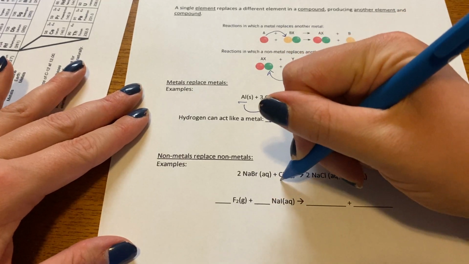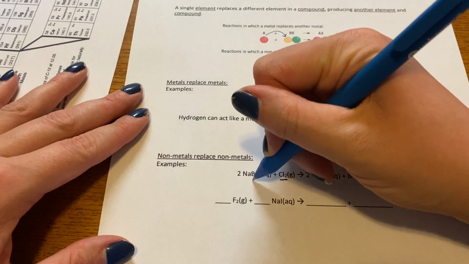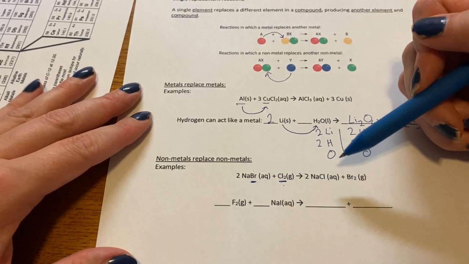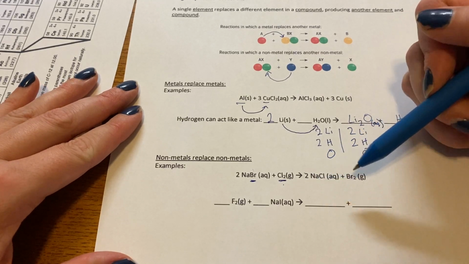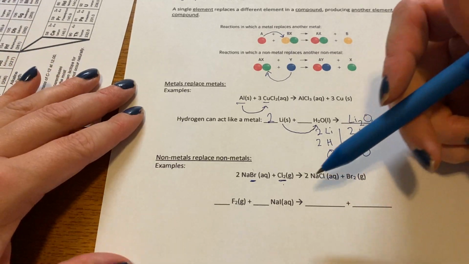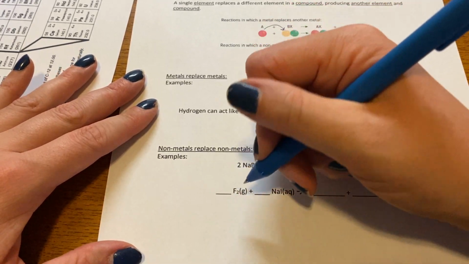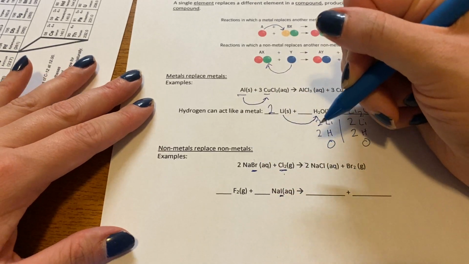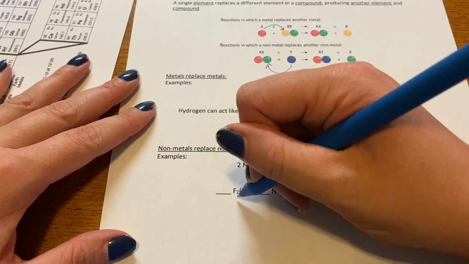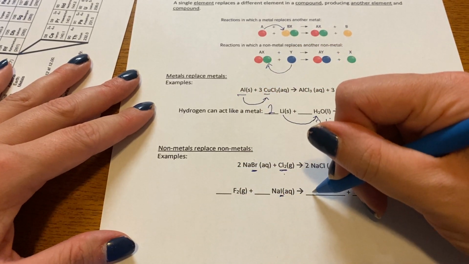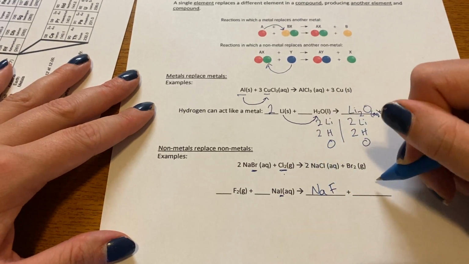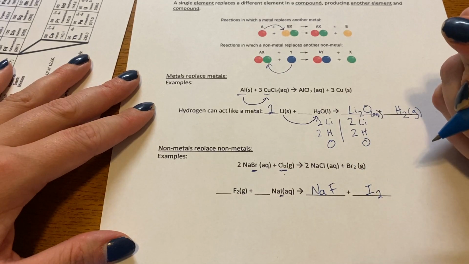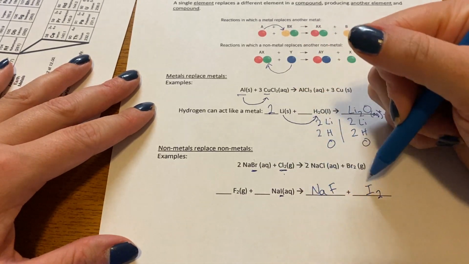Okay, so same thing with a non-metal. Here you have chlorine on its own. It's going to come and kick out bromine, which is the non-metal. So sodium bromide plus chlorine becomes sodium chloride plus bromine. Okay, let's try it here. There's fluorine and sodium iodide. Iodide is our nonmetal. So fluorine comes in and replaces iodide to become NaF and I. And remember, iodine is diatomic, so it needs a 2. So we have NaF plus I2.